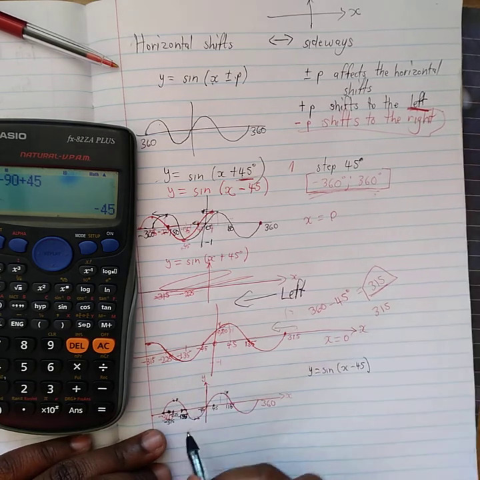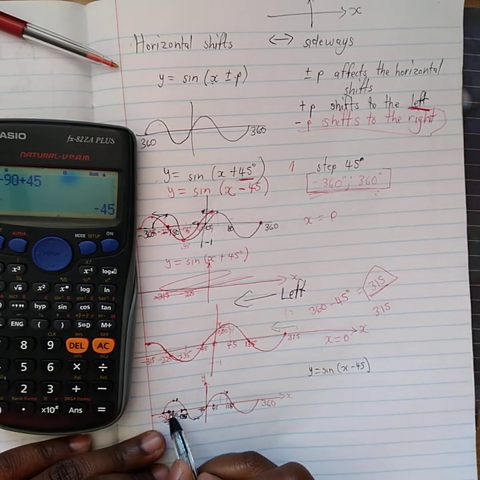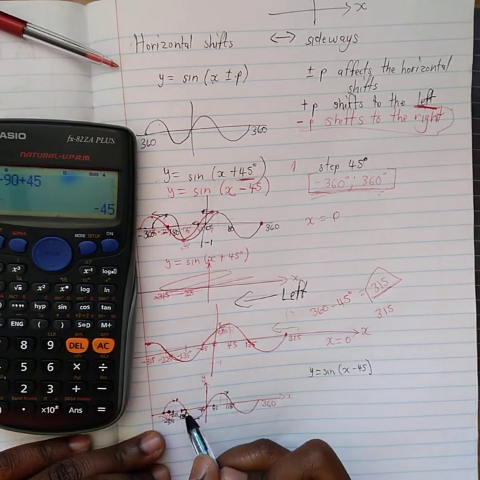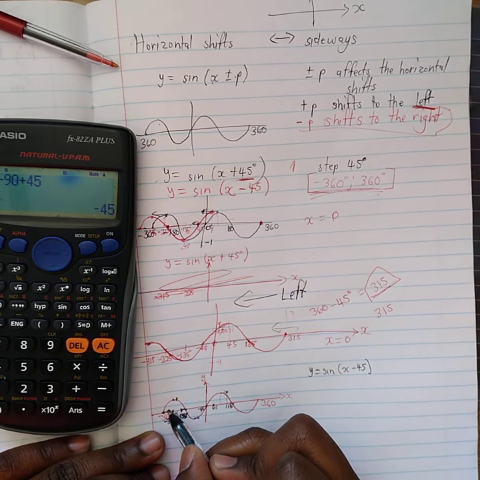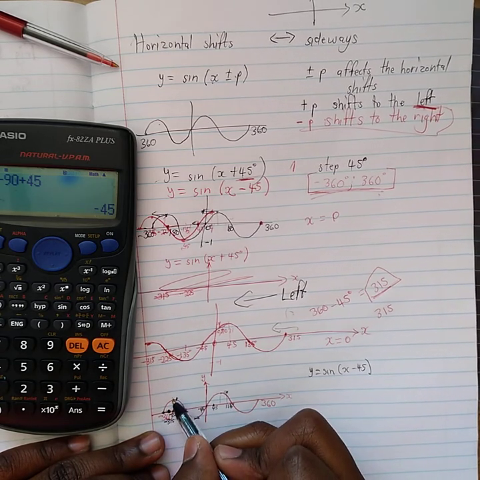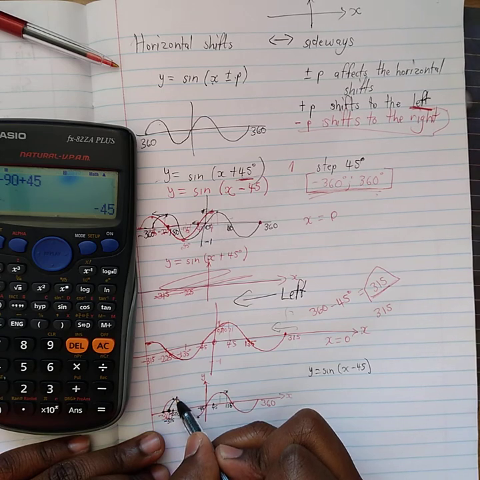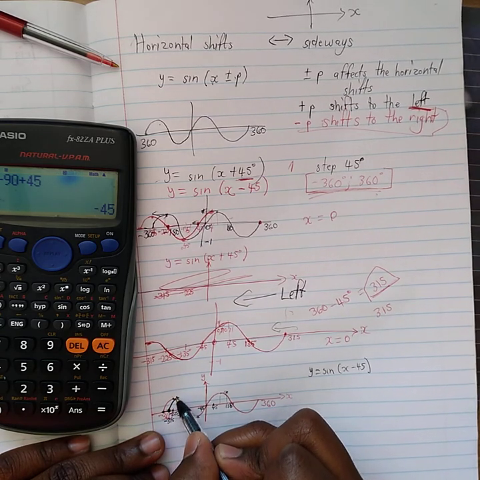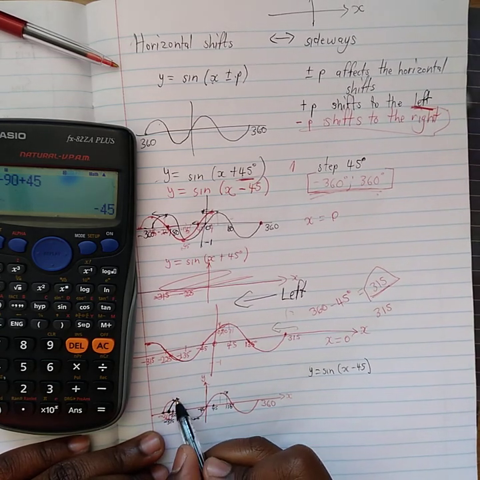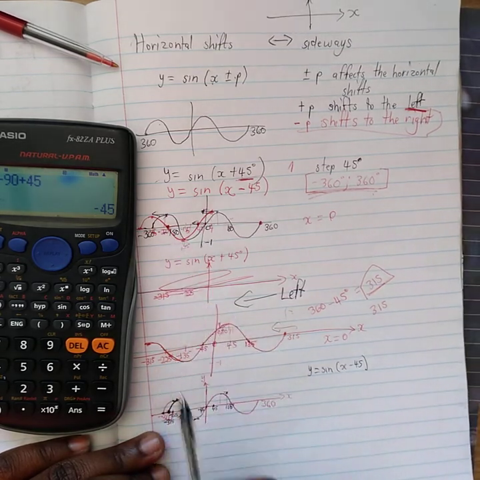So now let's draw the graph. We said this is our new 0. So from our new 0, we have to go to a 1. There's our new 1. This was the old one. Then from the 1, we need to go to the 0.